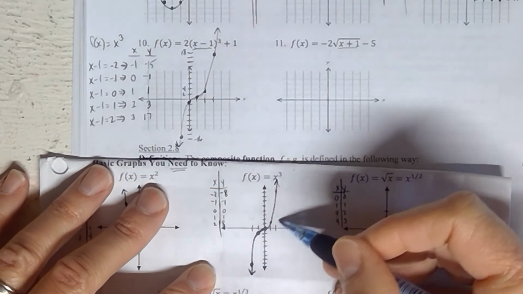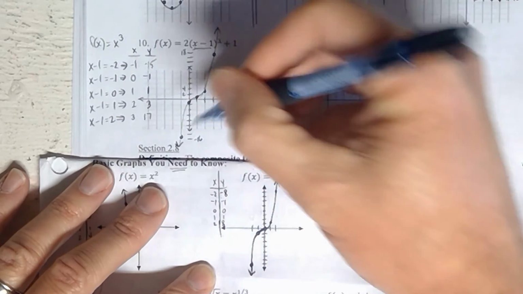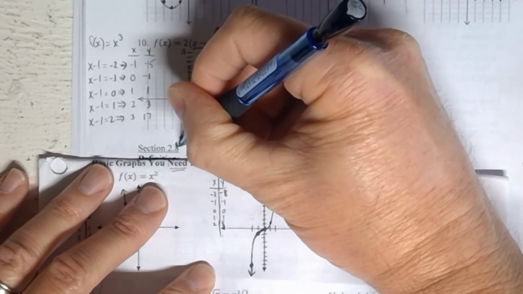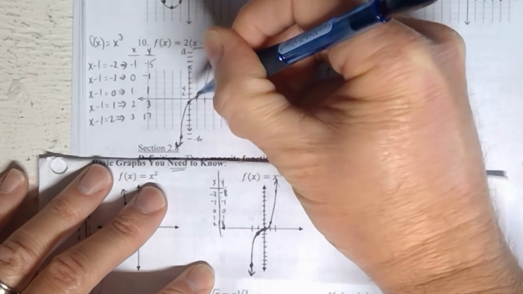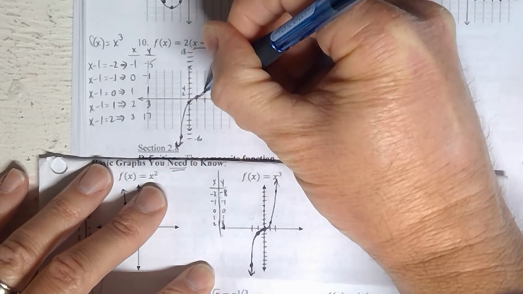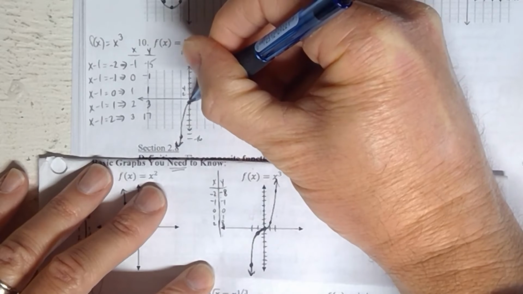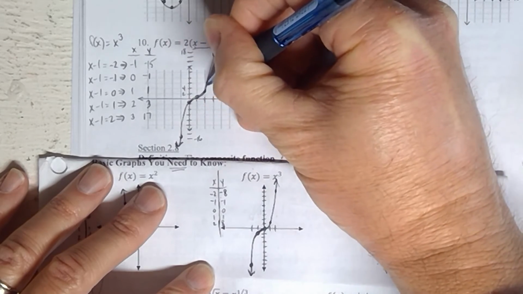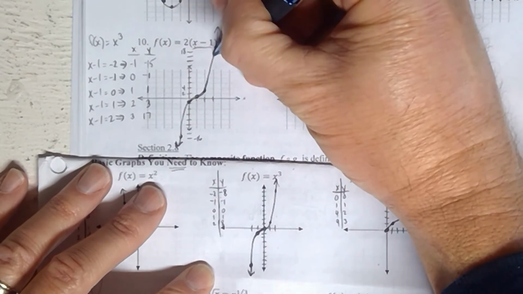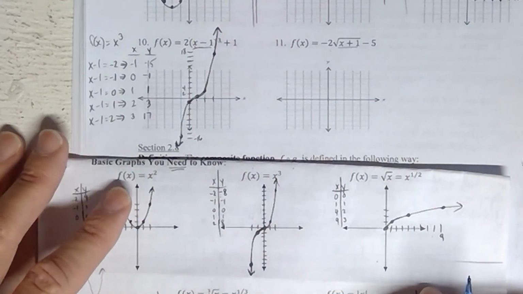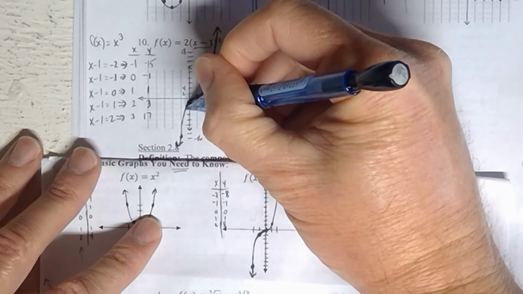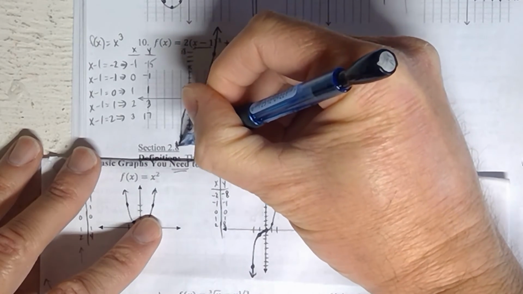But can you see how that's similar to this here? All right, it's just that same type of shape. Okay. And so there you go.